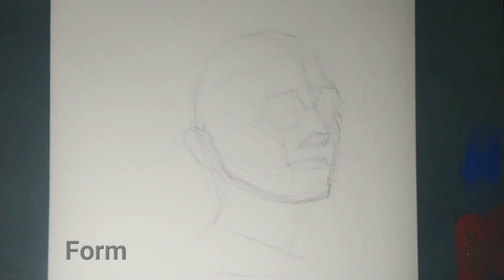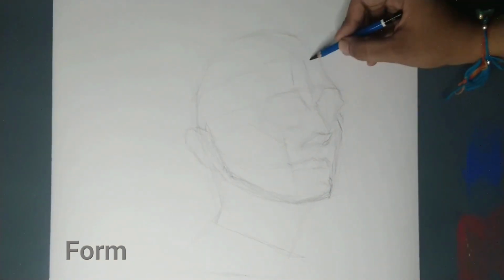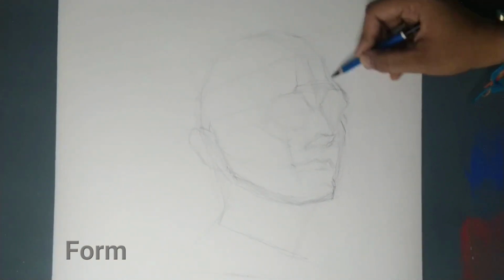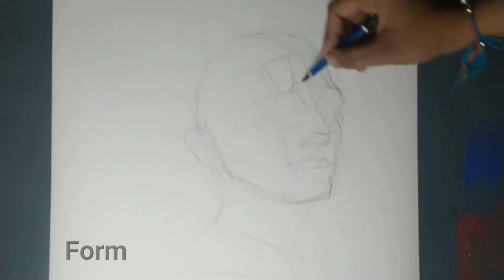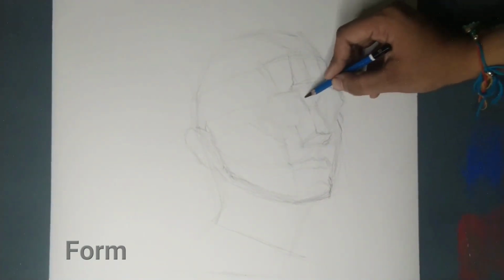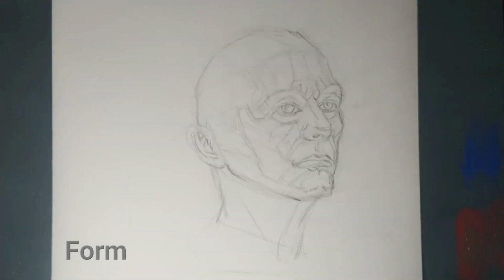Okay, let's finish this portrait quick by adding eyes, nose, and everything else. One, two, three. There you go. Now you can visualize the forms within a basic form of the face properly. Now we can move ahead with coloring.